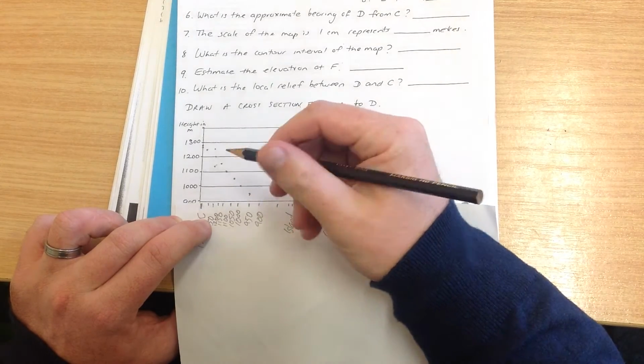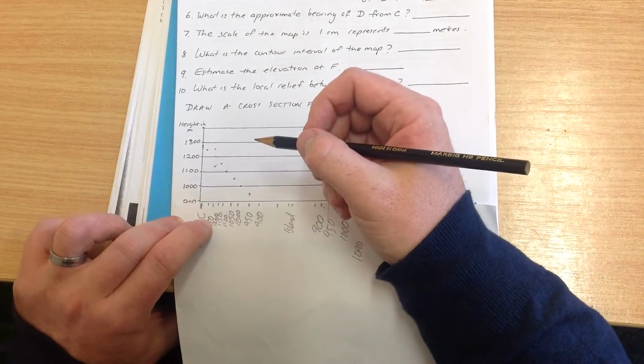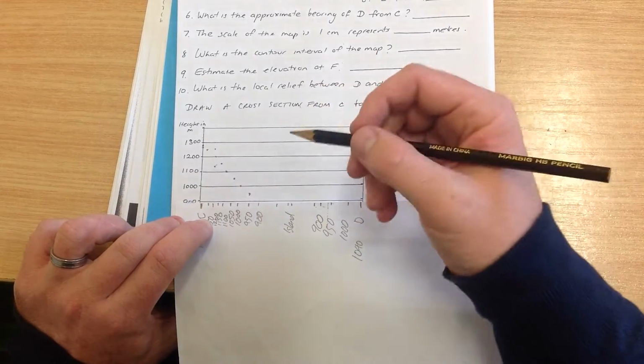Now, if you get it a little bit wrong, it doesn't matter. What we want to make sure is you get it in its best spot, okay?